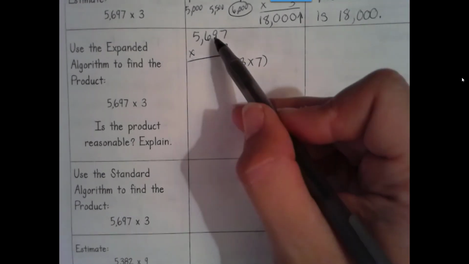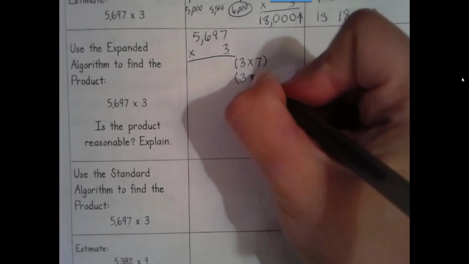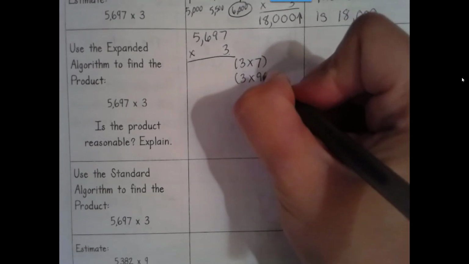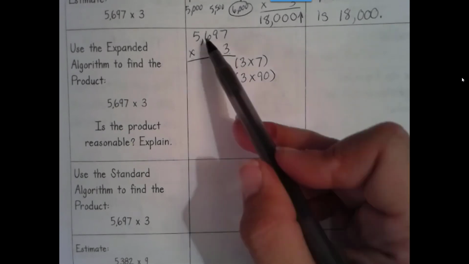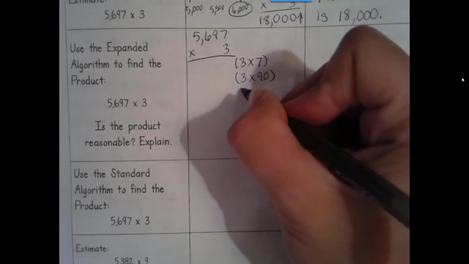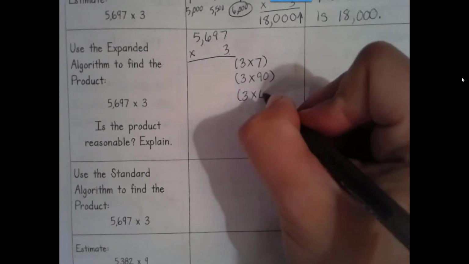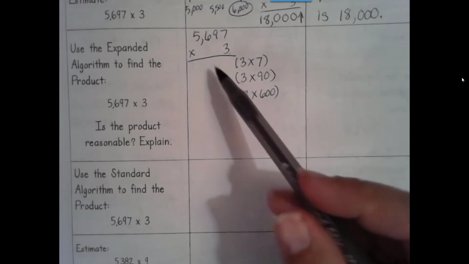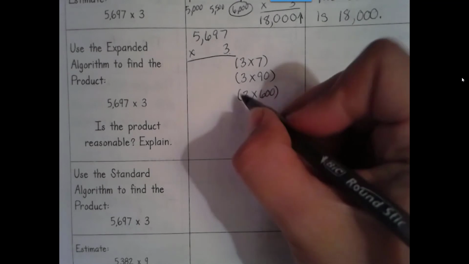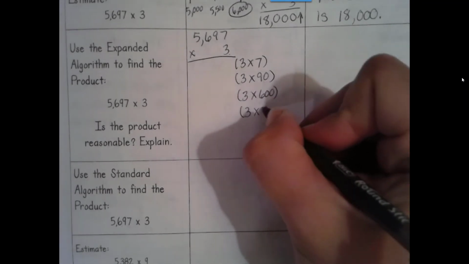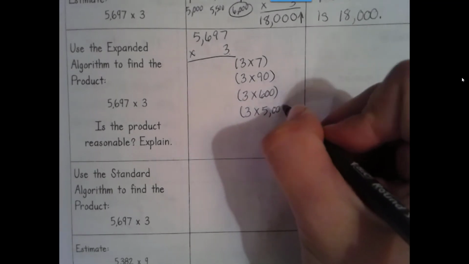Next we're going to do 3 groups of 9 tens, or 3 times 90. Then 3 groups of 6 hundreds. 3 times 600. And then finally 3 groups of 5,000. 3 times 5,000.